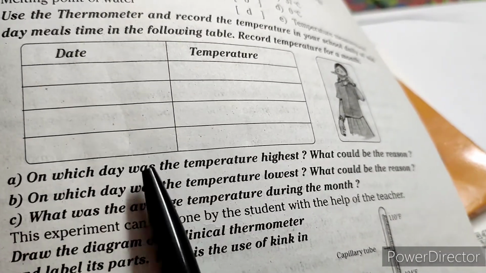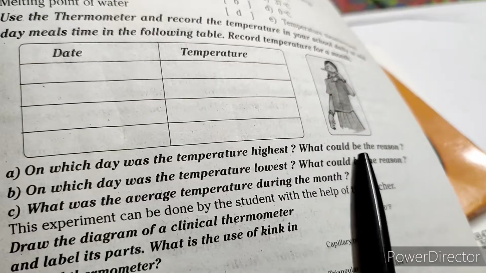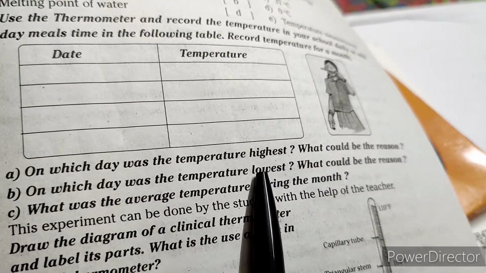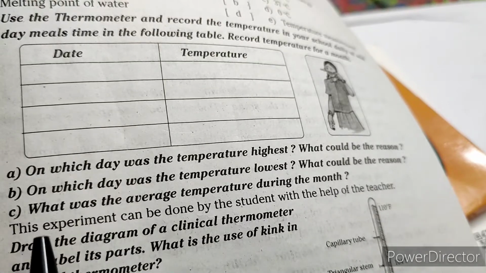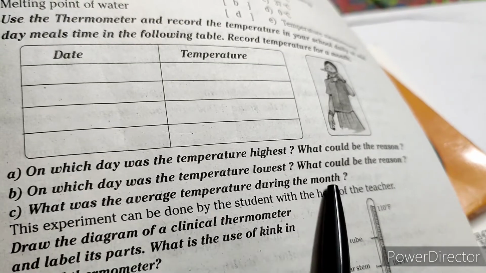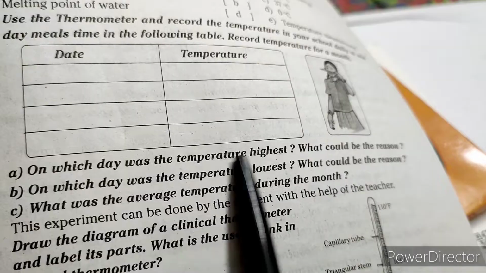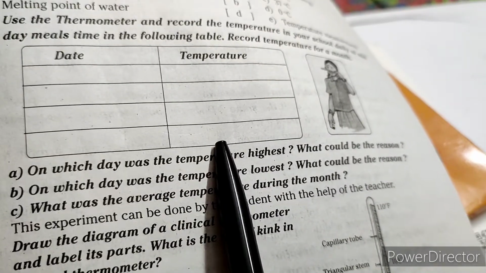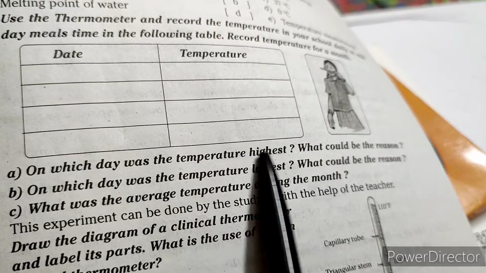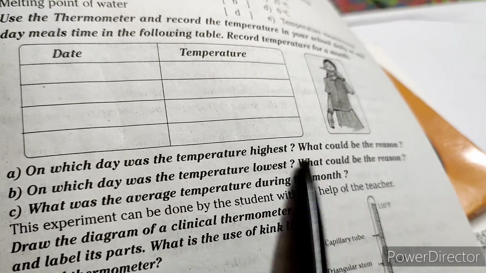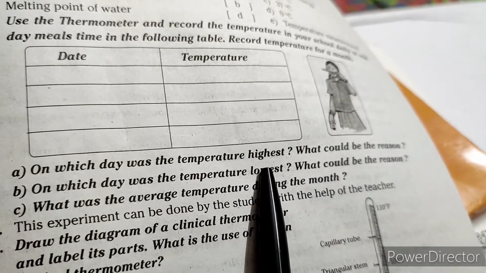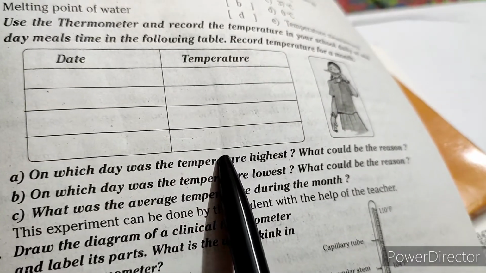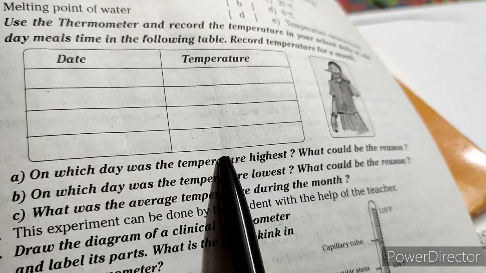On which day was the temperature highest? What could be the reason? On which day was the temperature lowest? What could be the reason? What was the average temperature during the month? You have to write these by yourself, because you have to record the temperature, and from that you have to take which day it is highest and which day is lowest, and why it is highest and why it is lowest.